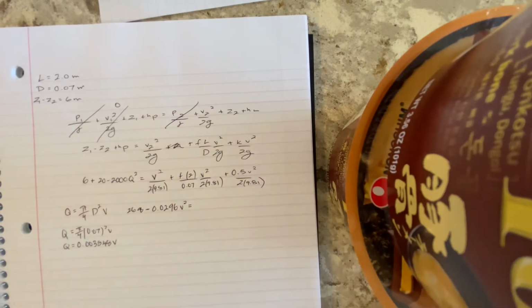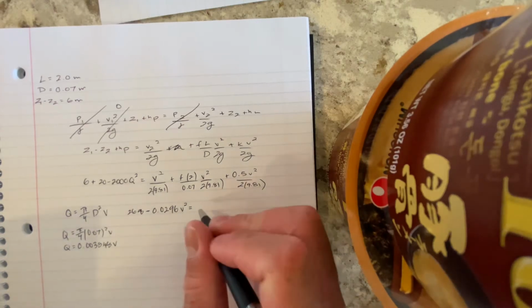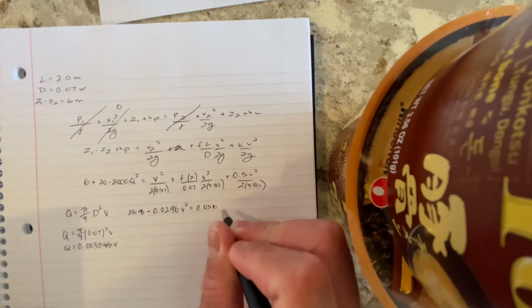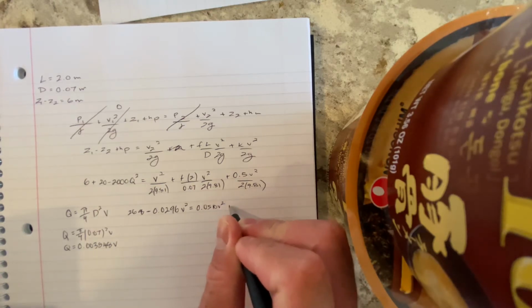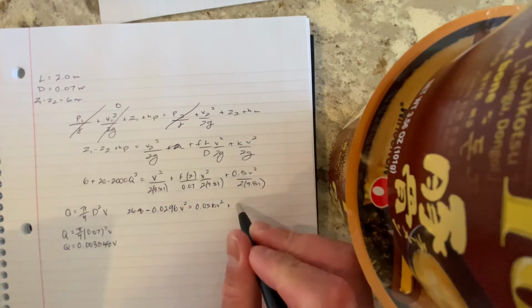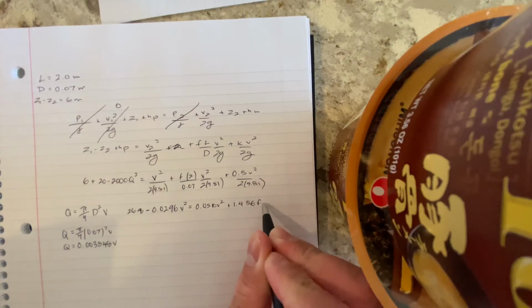Then this one is 1 divided by 2 divided by 9.81, which is 0.0510 V squared, plus 2 divided by 0.07 divided by 9.81 divided by 2, which is 1.456 f V squared.